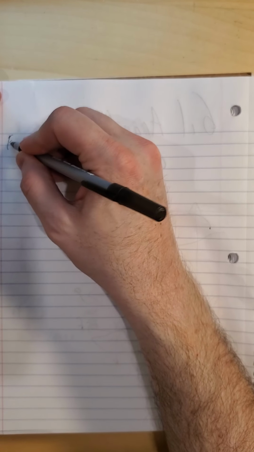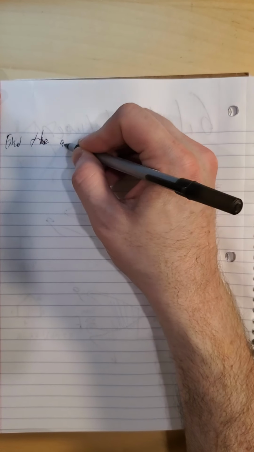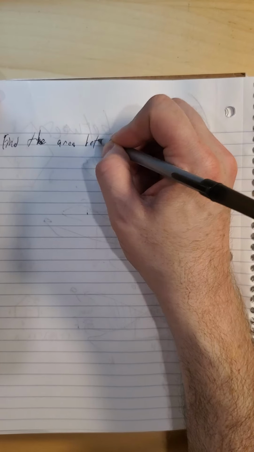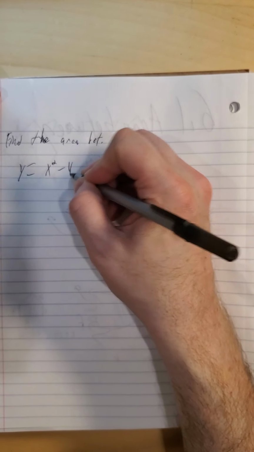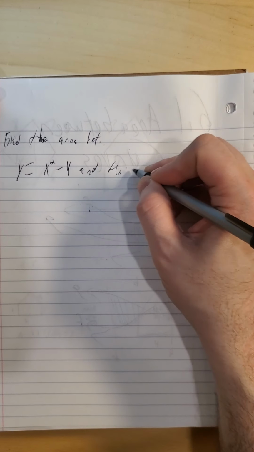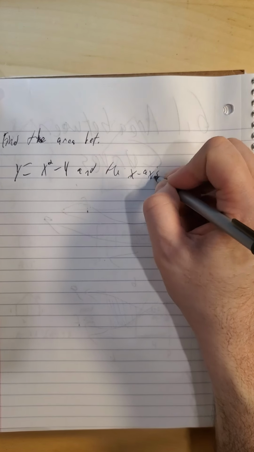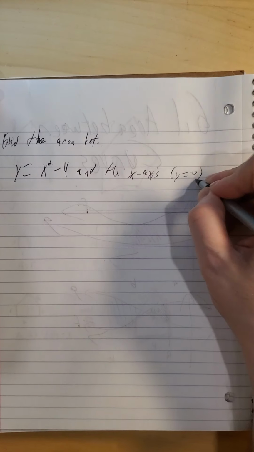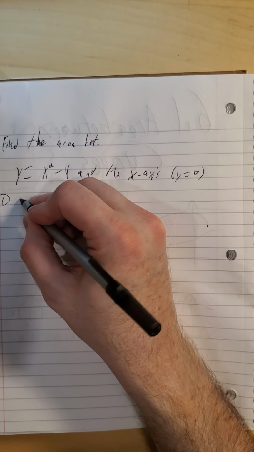So for example, if I want to find the area between y equals x squared minus 4 and the x-axis, in other words, y equals 0, we'll do a few places.